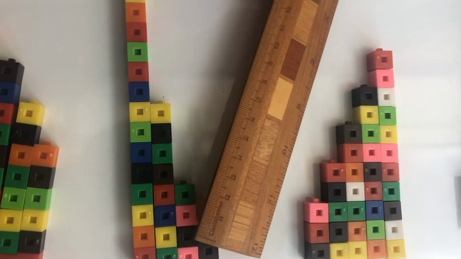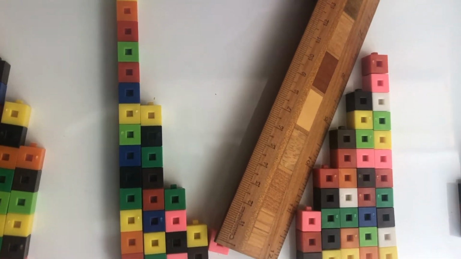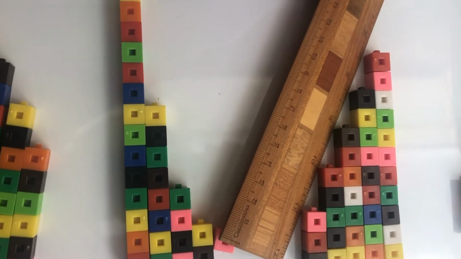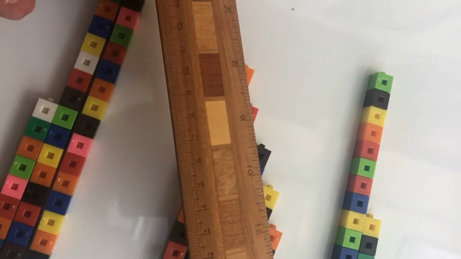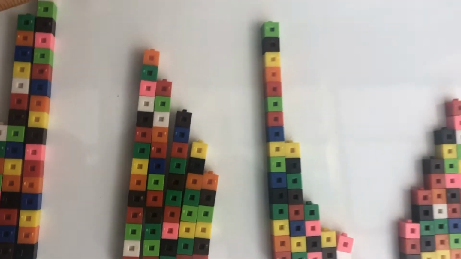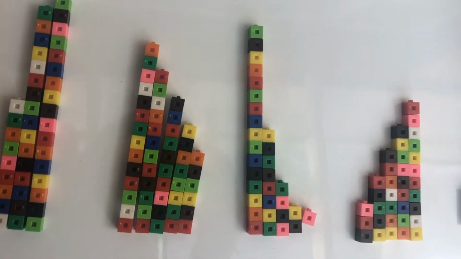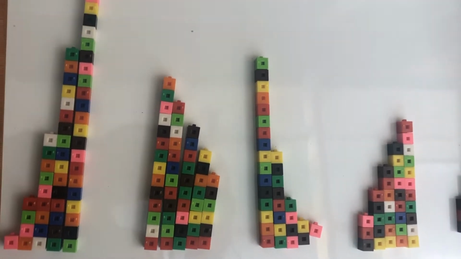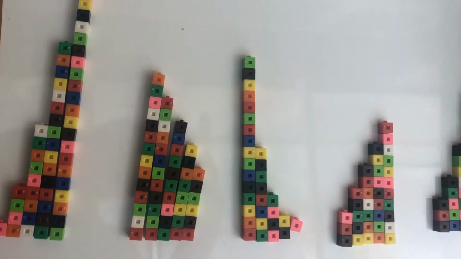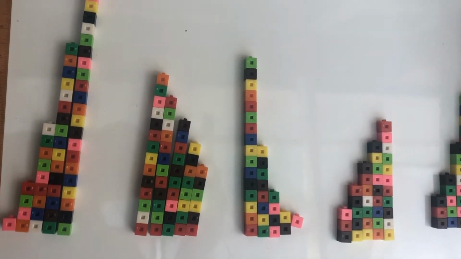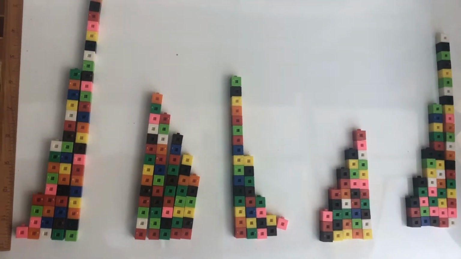So linear means straight line, and it happens when all the steps are the same size. And that only happens if you're adding or subtracting the same amount each time. It's the only way you can get a linear sequence. So your linear sequences are your sequences where all the steps are the same size because you are adding or subtracting the same number each time.